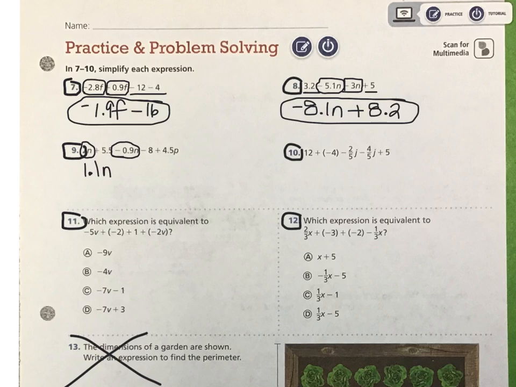Then we're going to box around the second variable, which in this case is p. But there's only one term with the letter p, so we simply rewrite that as part of our final expression. And then last but not least, we have two constant terms, 5 and 5/10 minus 8. And what we get here is a negative 2 and 5/10.